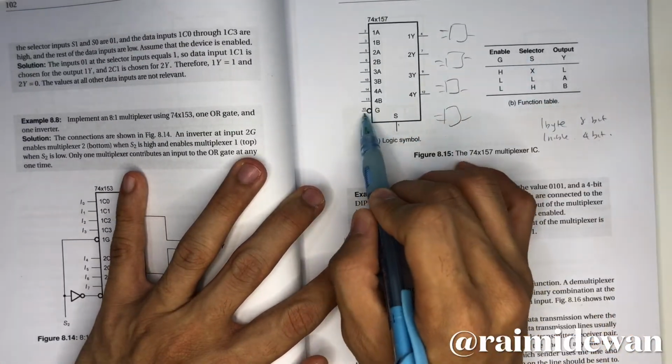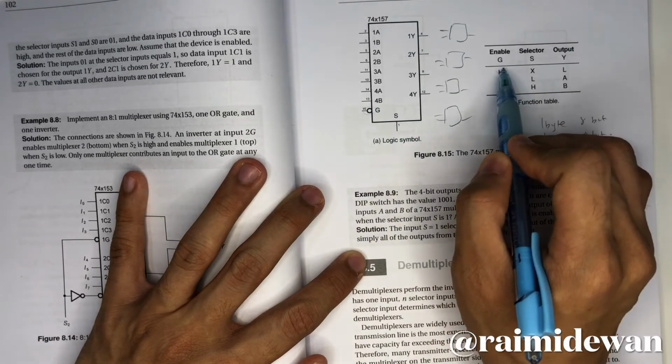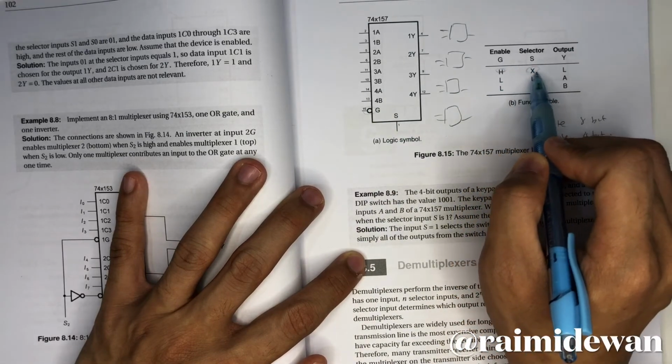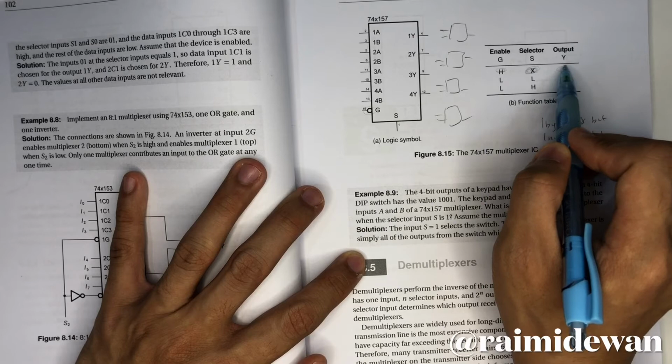This one you see, this is active low, meaning if it's high, regardless of the S value, the output will always be low.